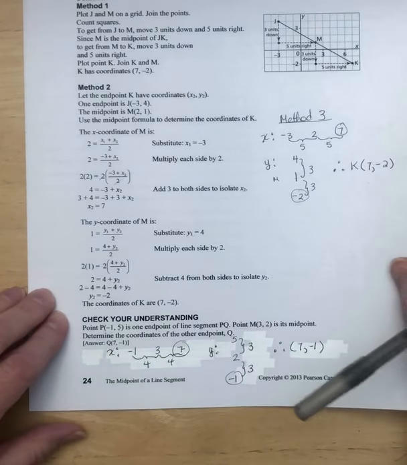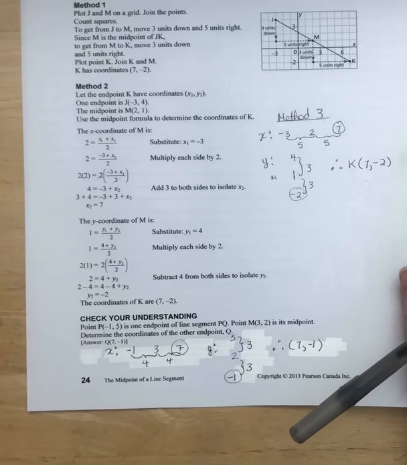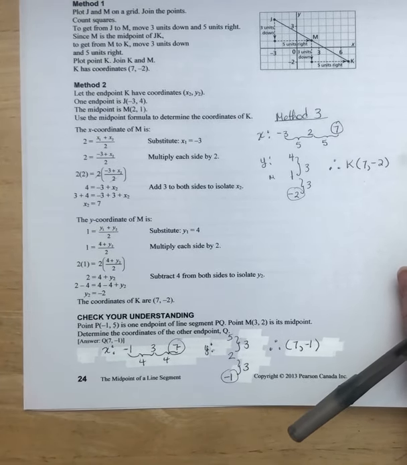Okay, the questions that I've assigned for midpoint are also on a PDF sheet that's there. So just look at the questions, complete those on loose leaf.